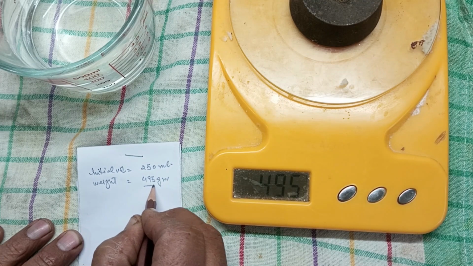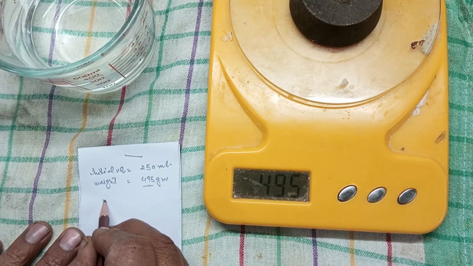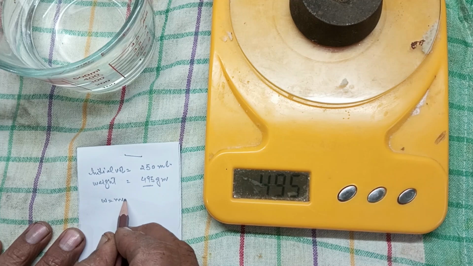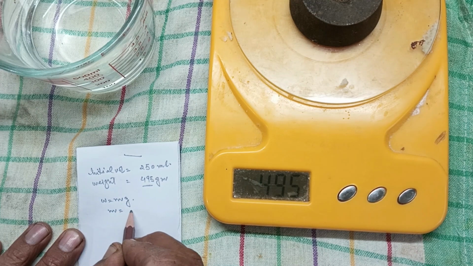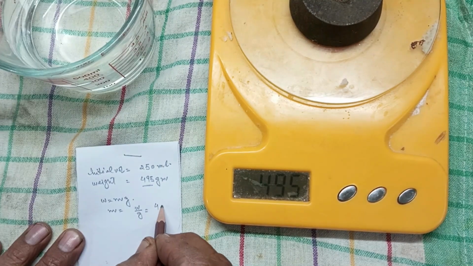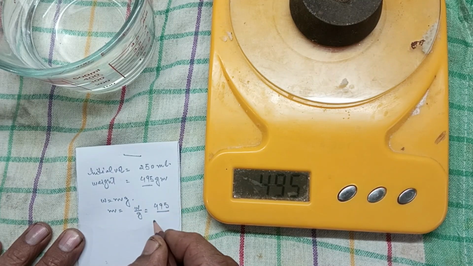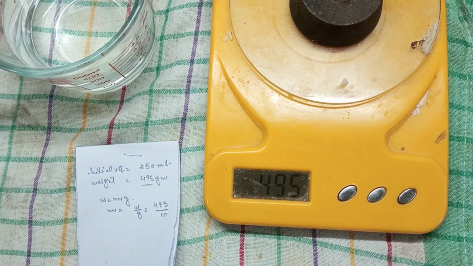Now we have to find its mass. So W is equal to mg, so mass is equal to W upon g, which is 495 divided by, let me write 10.